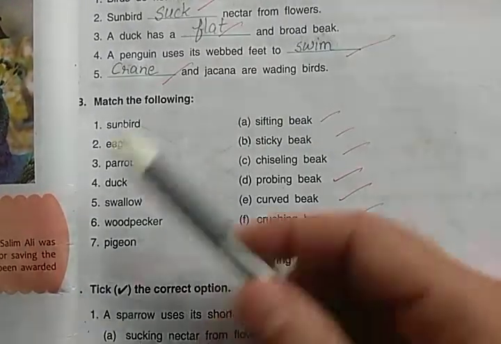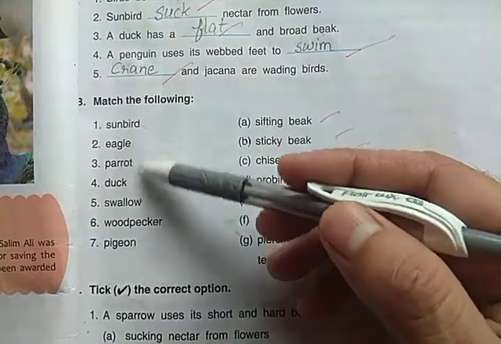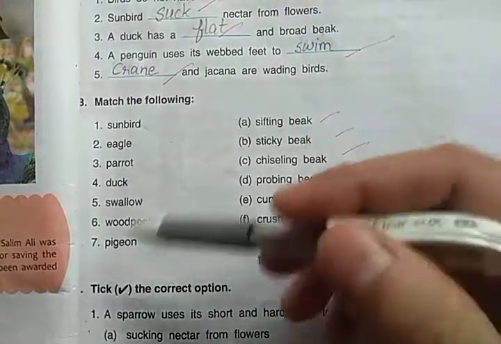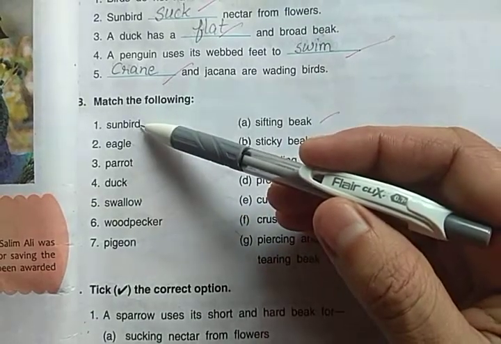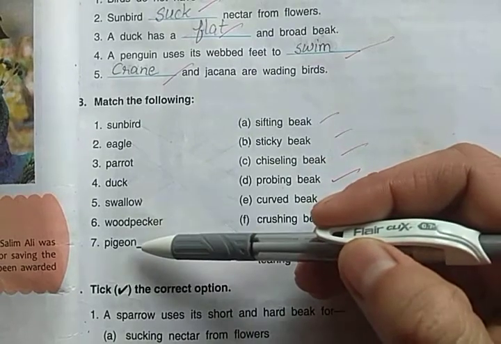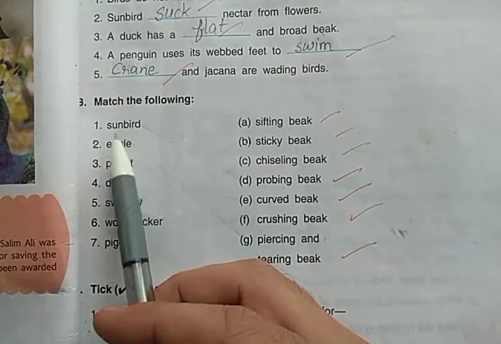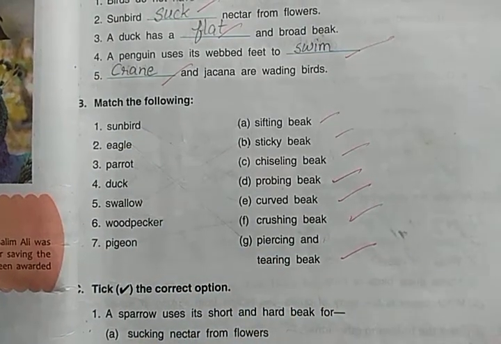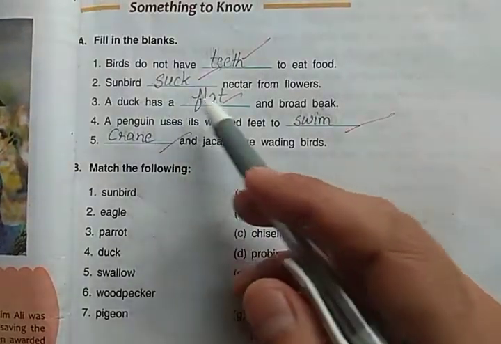Next, again you have to match the following. Here are the names of the birds, and here are the types of beak that you have to match with the bird. So the birds are sunbird, eagle, parrot, duck, swallow, woodpecker, pigeon. And here are the different types of beaks. So first of all, sunbird. Which type of beak does a sunbird have? Sunbird sucks the nectar.